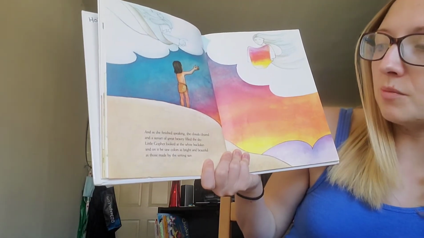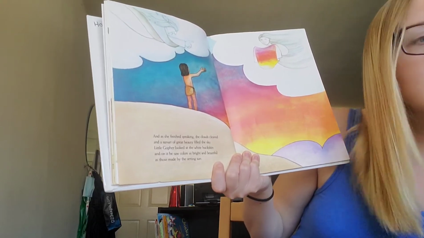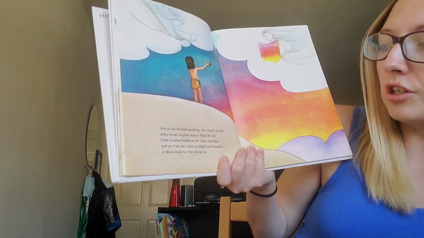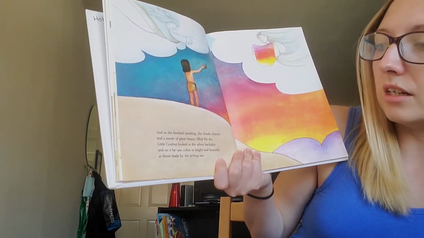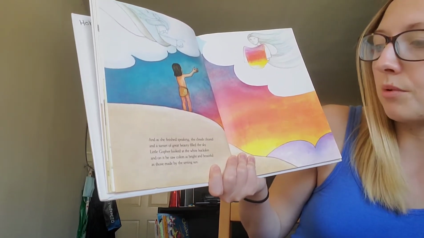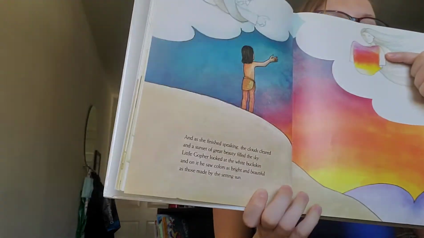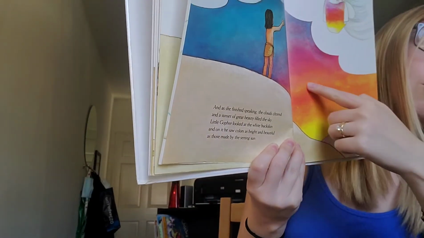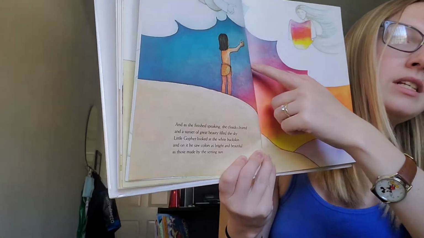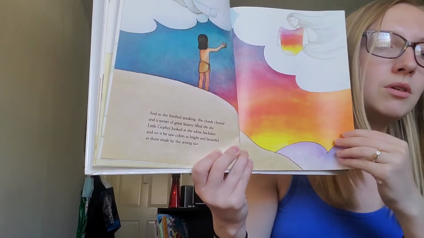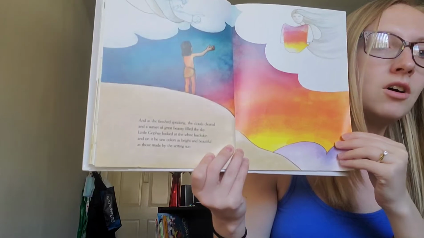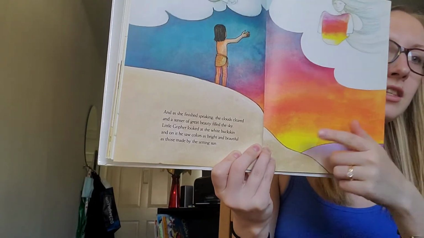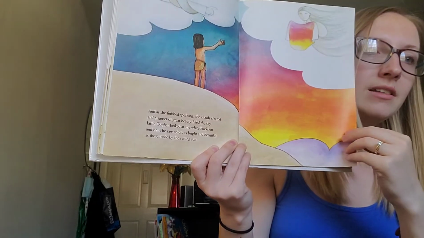And as she finished speaking, the clouds cleared and a sunset of great beauty filled the sky. Little Gopher looked at the white buckskin and on it he saw colors as bright and beautiful as those made by the setting sun. So look how beautiful the sky is. Little Gopher needs to be able to paint a picture as beautiful as this. All the colors, it looks like almost all the rainbow colors are there. It's lots of color compared to the brown grass.